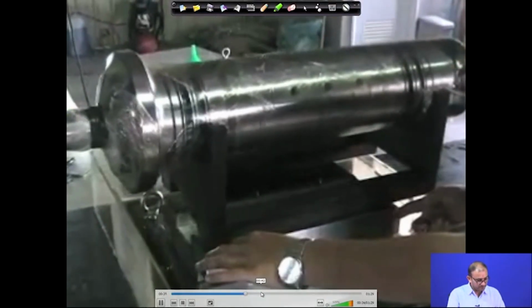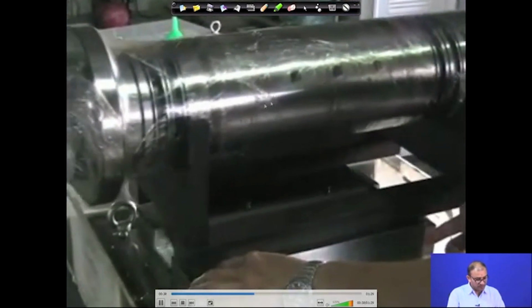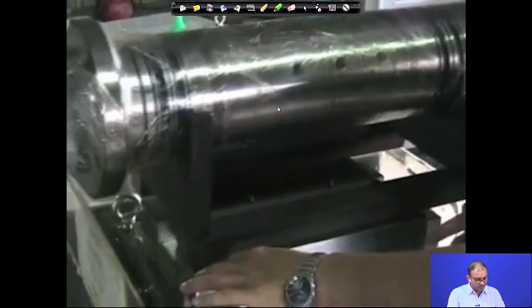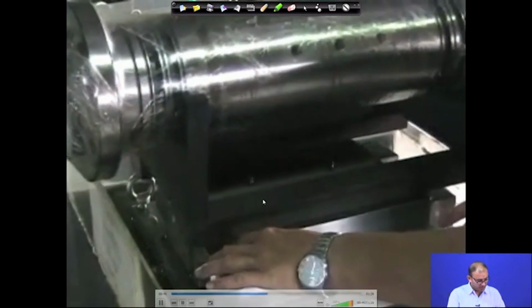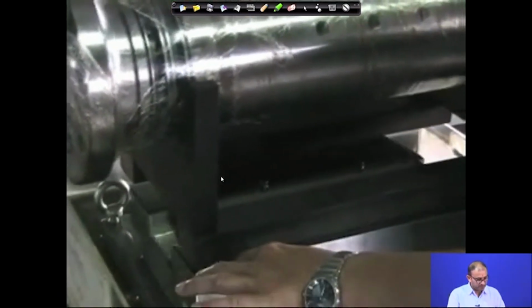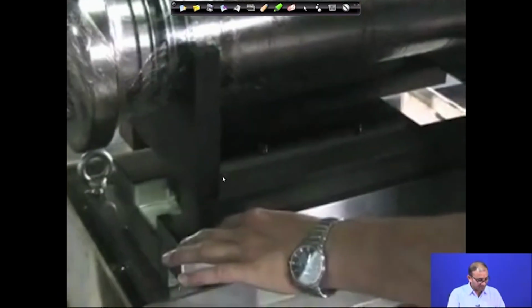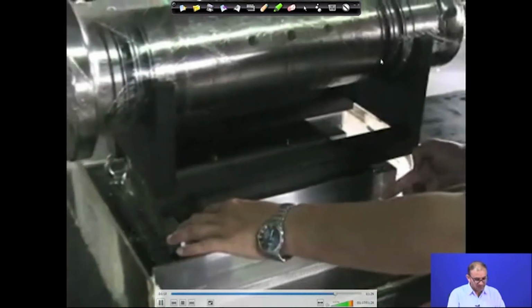You can easily get the low friction motion. Now, this is the part which is mounted on it. You can see that even when it is loaded with a very heavy component, you still get the same motion with this frictionless hydrostatic bearing. Correct?